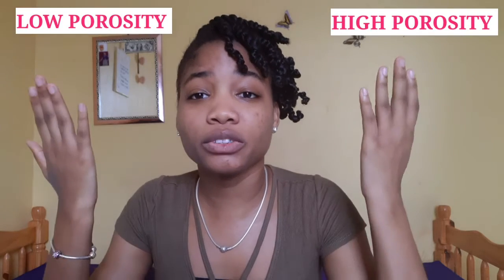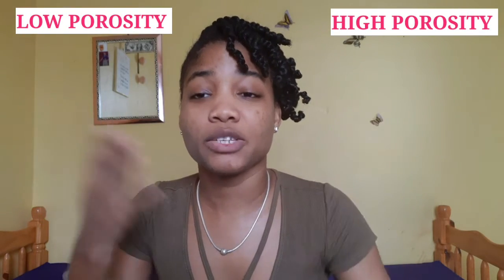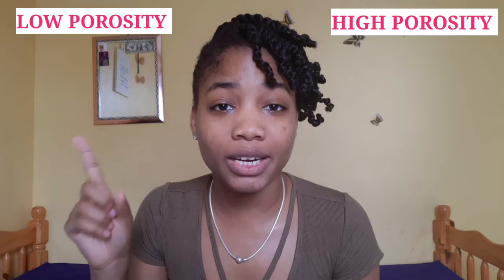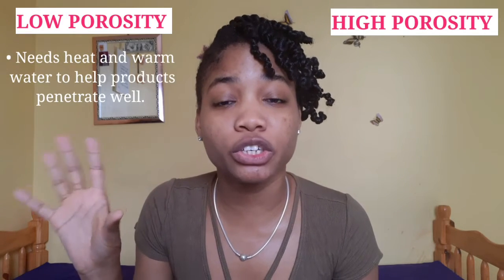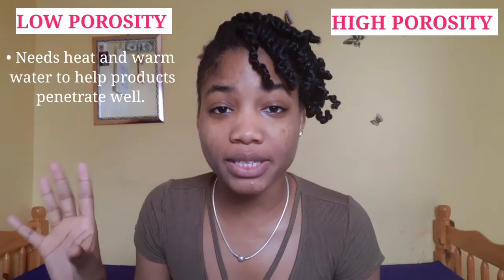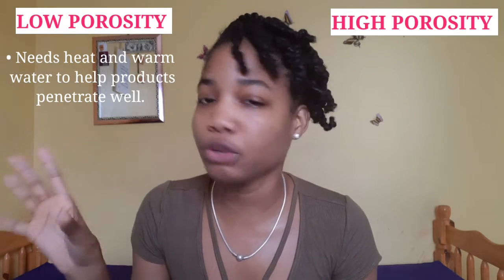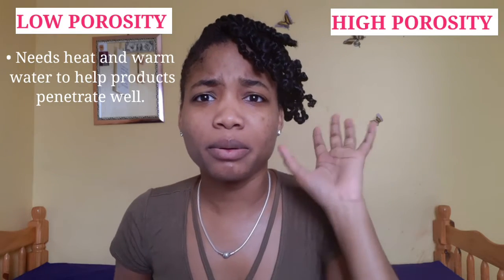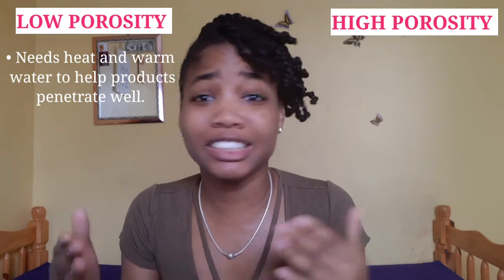First thing that we're going to discuss is moisture and protein. Both porosities need moisture and protein, but at different levels, especially for protein. With moisture, it's important for both, because with low porosity, it's hard to get the moisture in. So what you will have to focus on is applying heat to make sure that the moisture penetrates. Deep conditioners are very, very important for low porosity hair. High porosity hair, just as important, but mainly because moisture leaves and enters just as quickly.